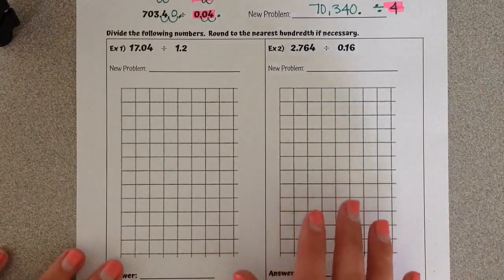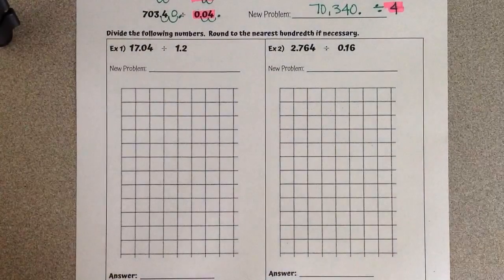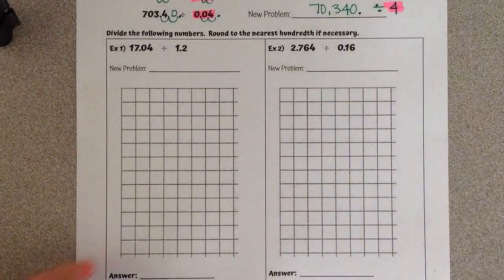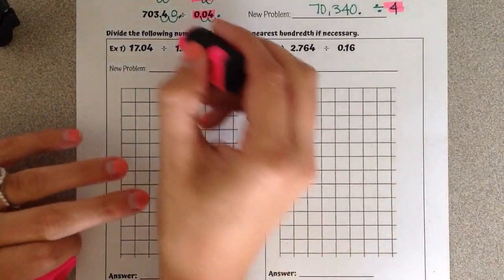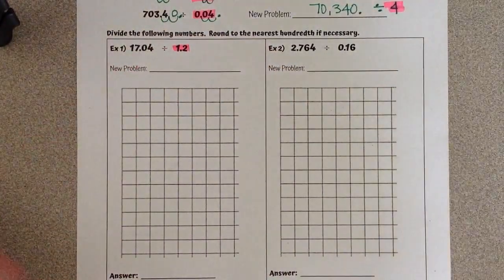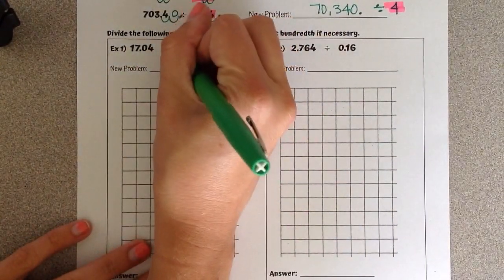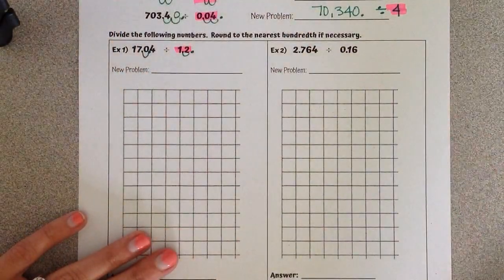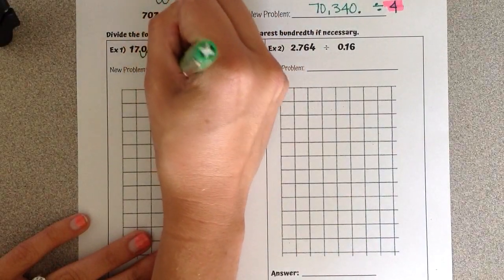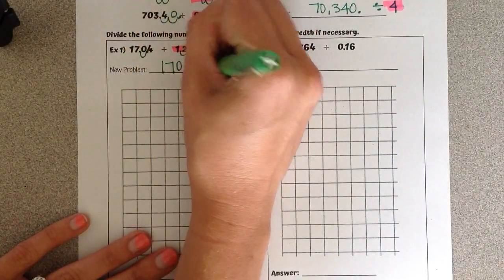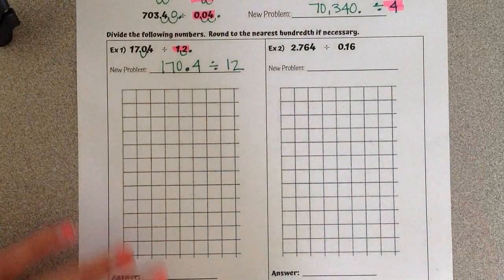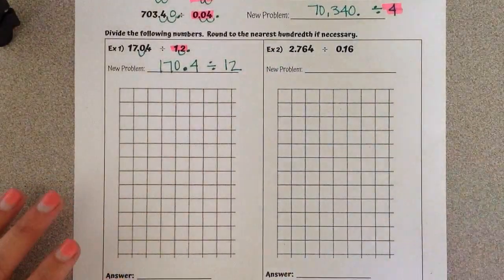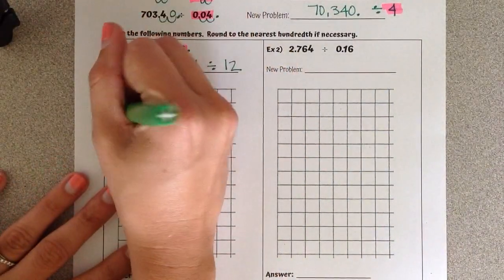So let's look at this first example: 17 and 4 hundredths divided by 1 and 2 tenths. First thing I'm going to do is highlight my divisor. I need to make it whole, so I'm going to move the decimal over once. If I move it once here, I have to move it once in this problem. So our new problem is 170.4 divided by 12. Our divisor's whole, the dividend doesn't have to be. Now we're dividing by whole numbers. We know how to do that, so let's just set up our problem.